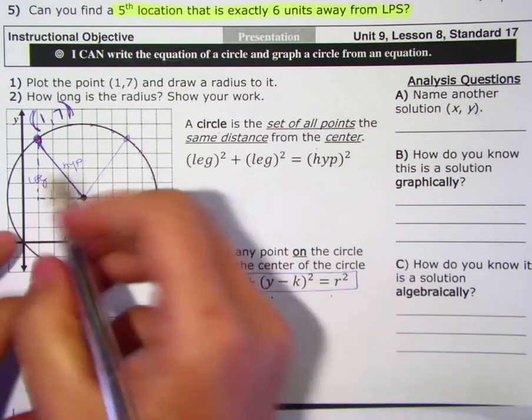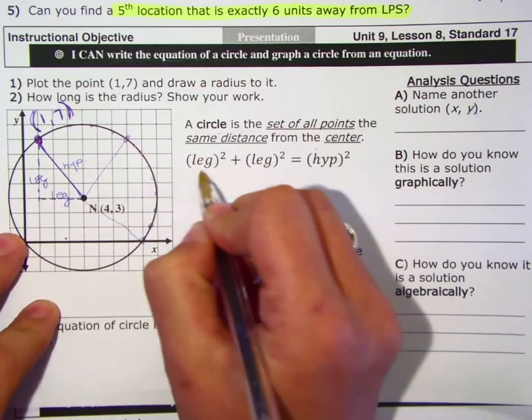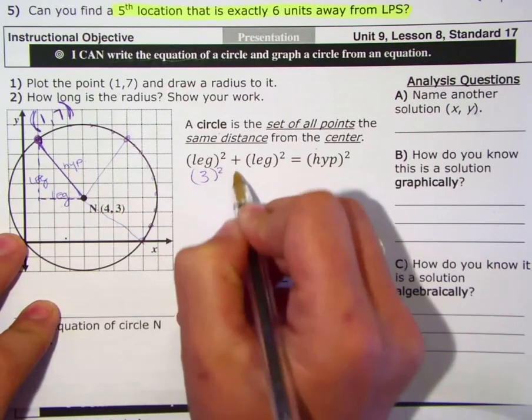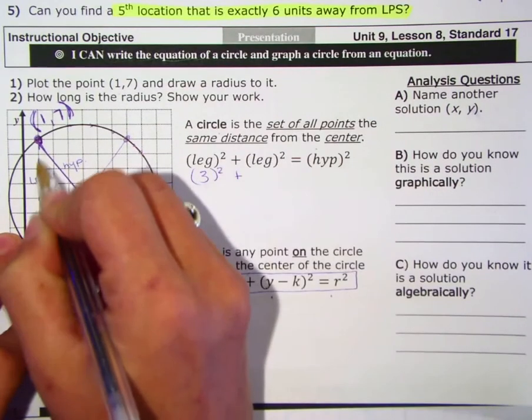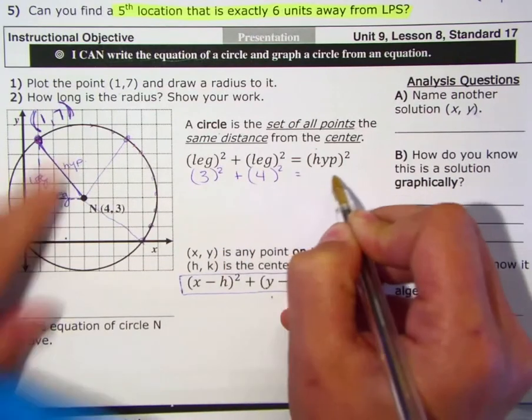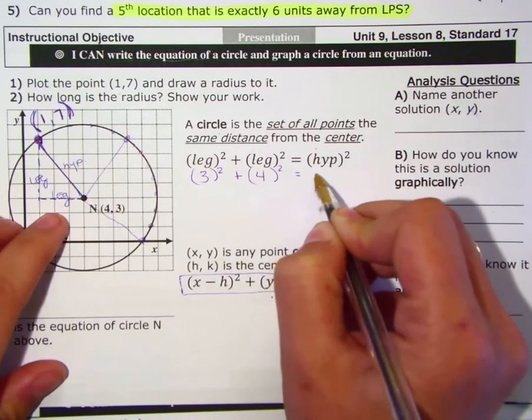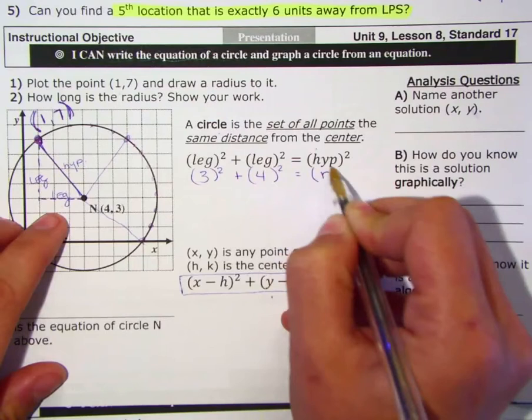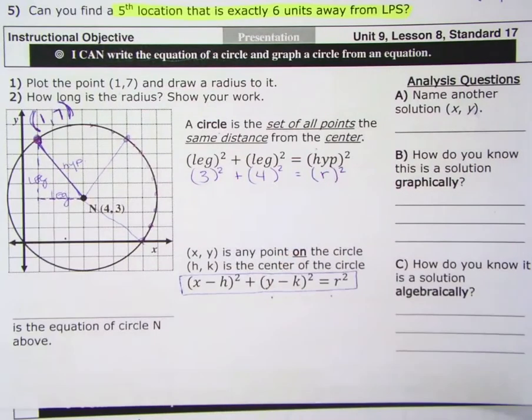We know that this leg is 3 units, plus this leg, 1, 2, 3, 4 units, will equal the hypotenuse squared, which in this case is actually the radius. So that's how we would solve it.